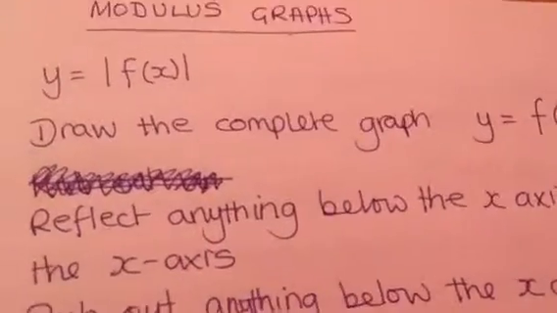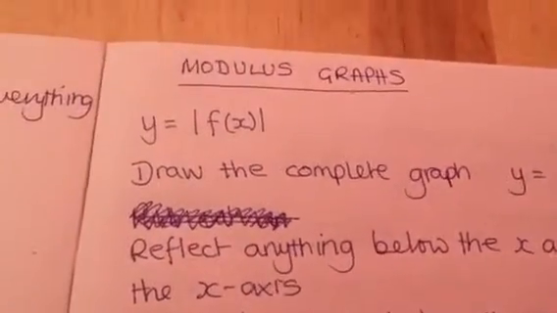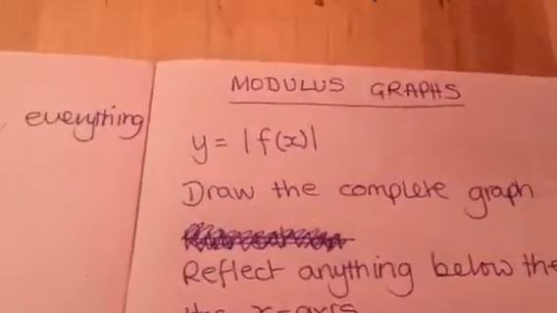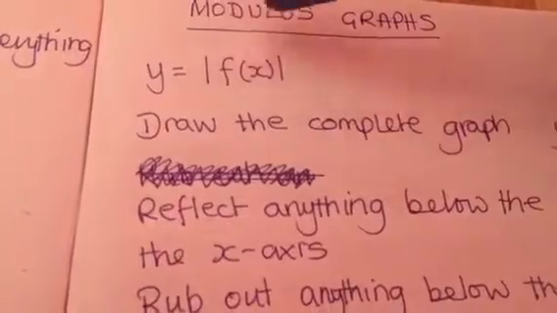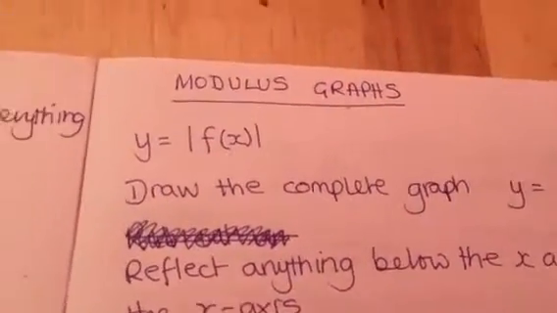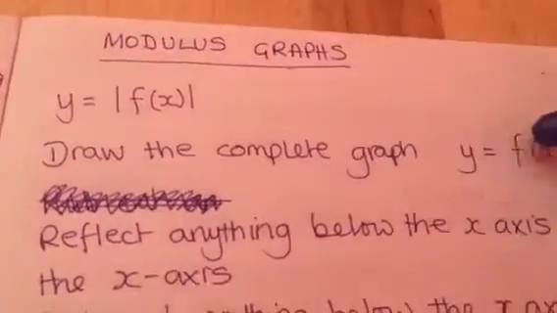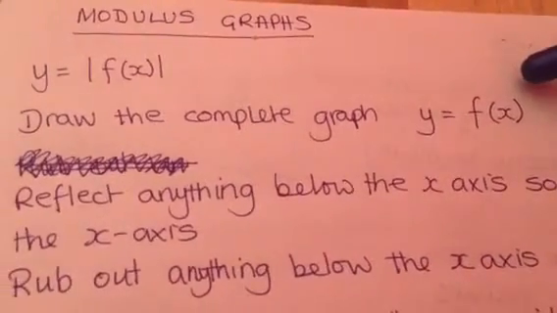Okay, so we're looking at modulus graphs. There are two types of modulus graphs. First, the one where it's y equals the modulus of f of x, so it's the modulus of the whole function. First of all, draw the complete graph of y equals f of x.